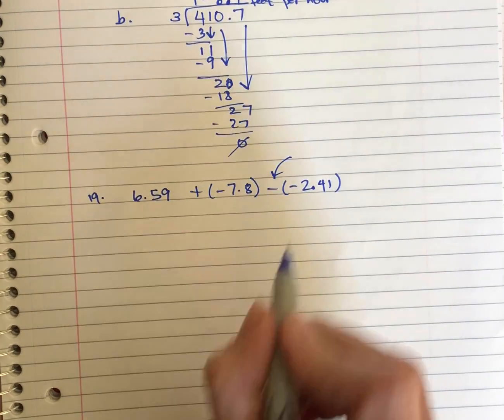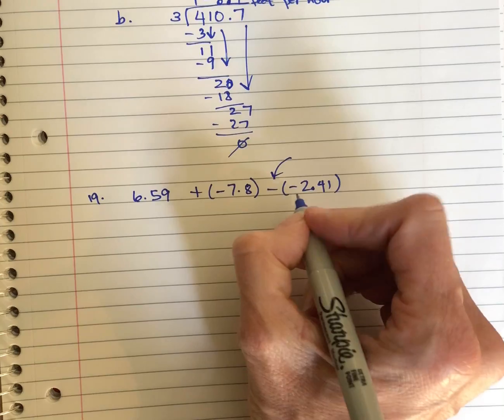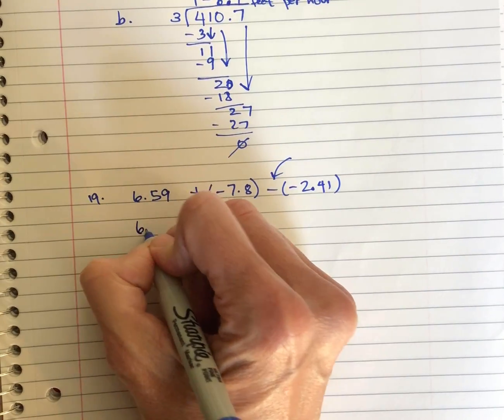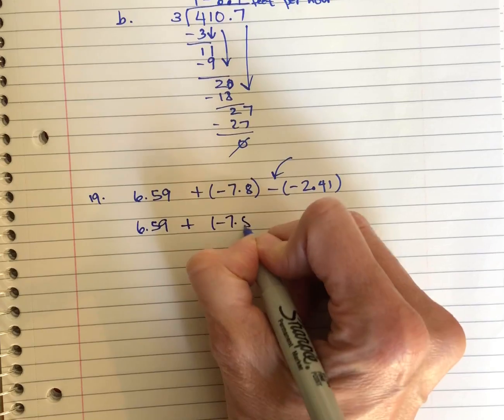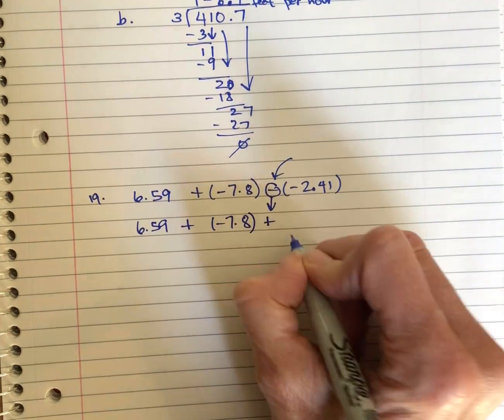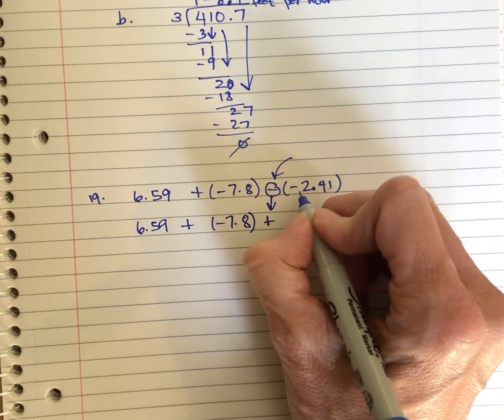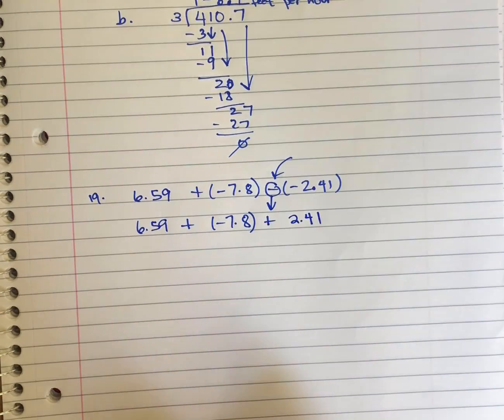Because anytime we subtract, when negatives are involved, we are adding the opposite. So let's get rid of that right away. I'm going to recopy the first part of the problem. Subtraction, circle that, changes to addition. And the opposite of negative 2 and 41/100 is positive.